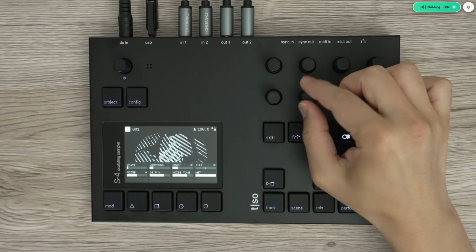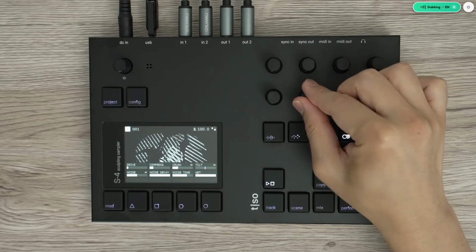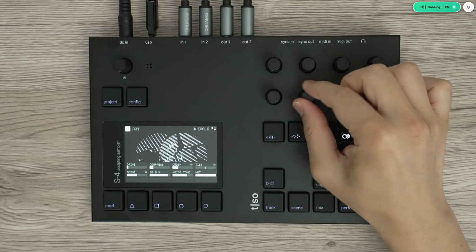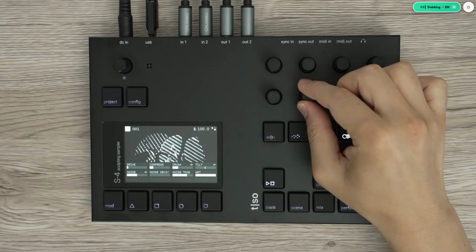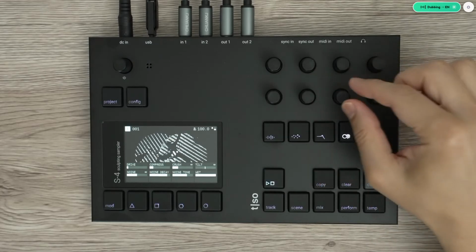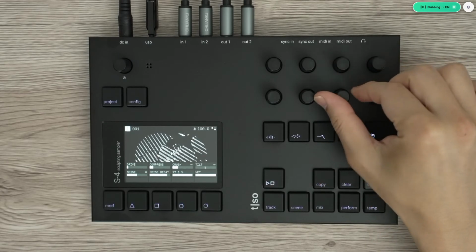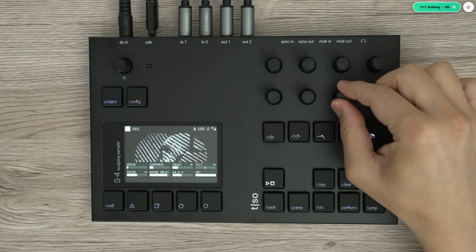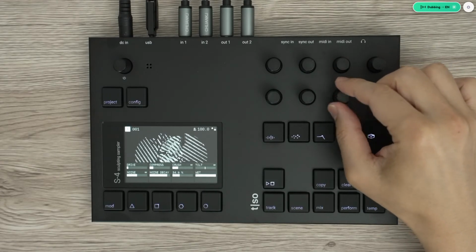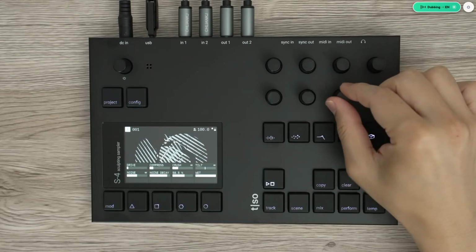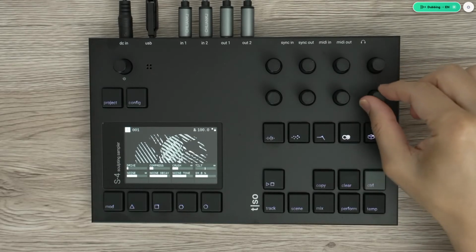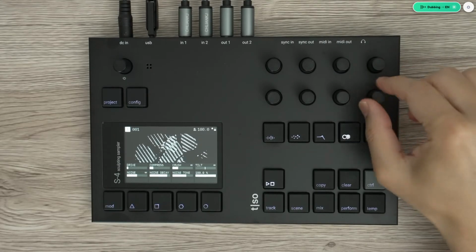Noise decay controls the decay time of the noise. Noise tone controls the cutoff frequency of the bandpass filter on the noise. Wet adjusts the mix with the original sound.